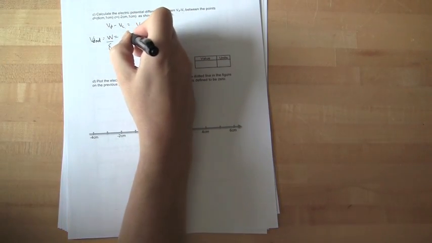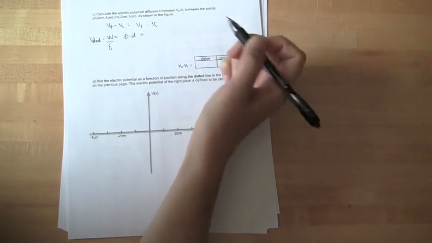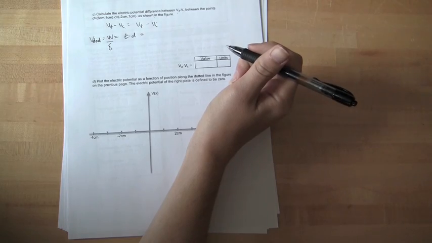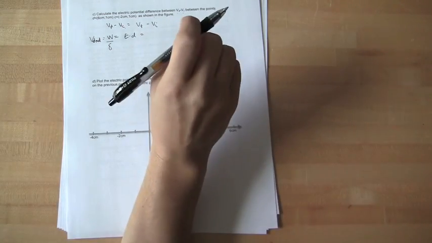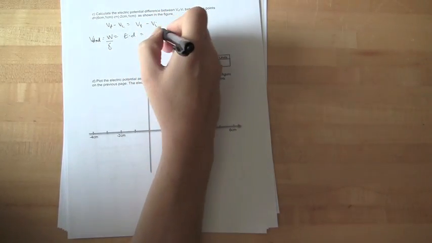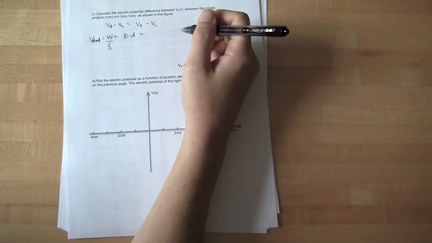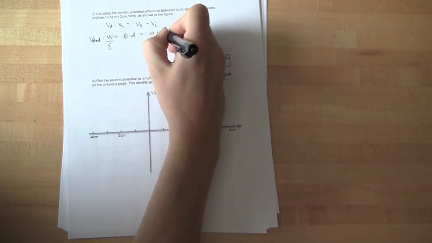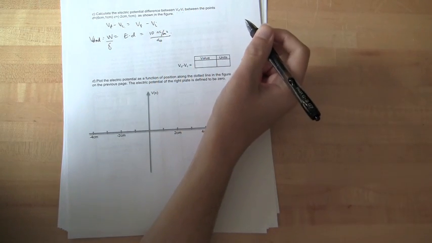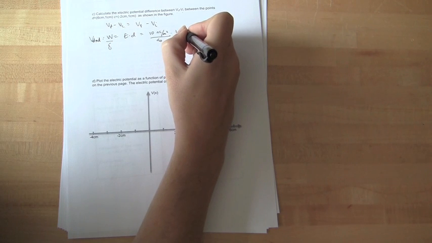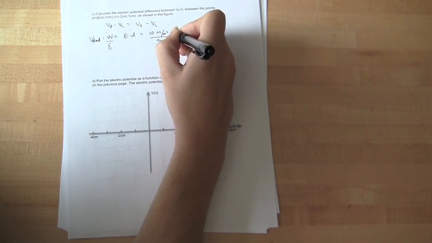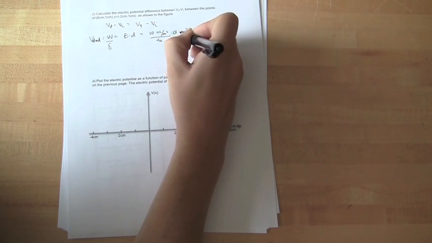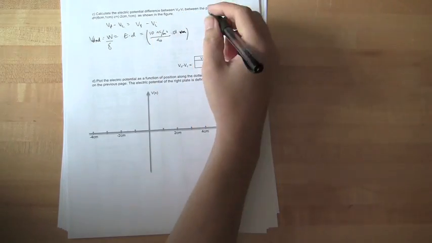So the electric field times distance is going to give us a positive amount of work done for that first part of the when we're on the left side of the plate. So that's 10 nanocoulombs per meter squared over epsilon naught times 1 centimeter, or times 0.01 meters. So this was a positive number.